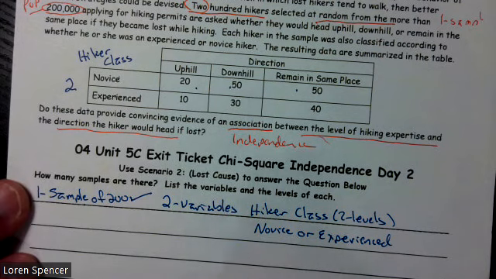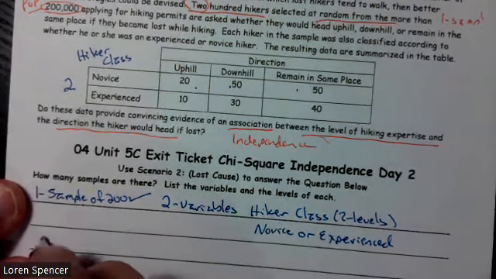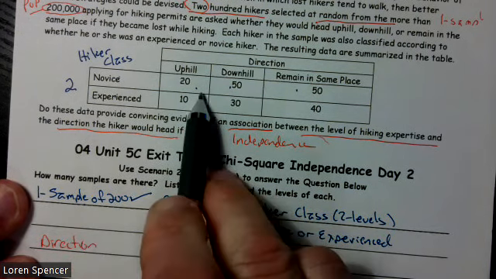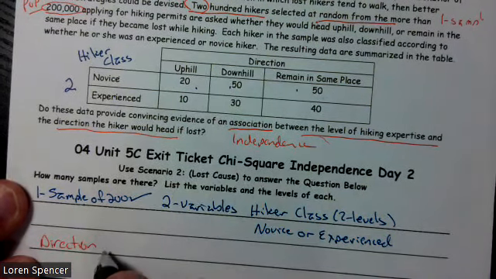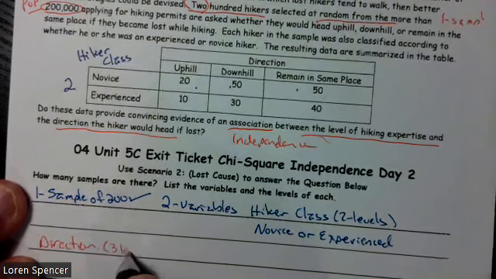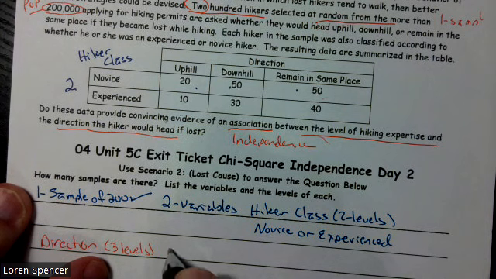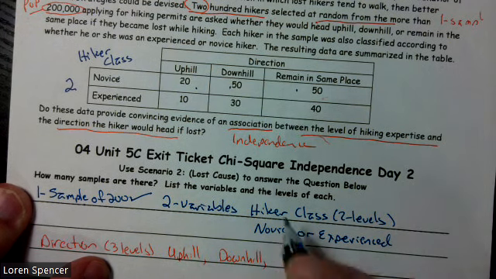The other variable is direction, and it has one, two, three levels. They are uphill, downhill, and remain. I'm just going to call it remain.